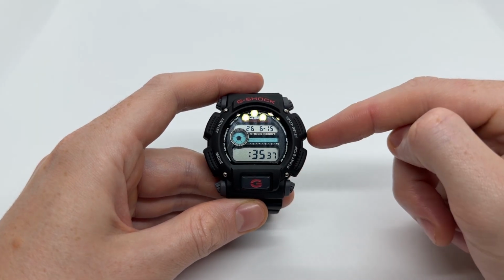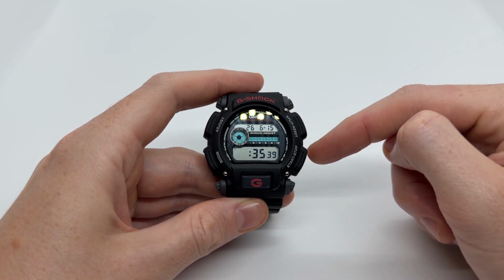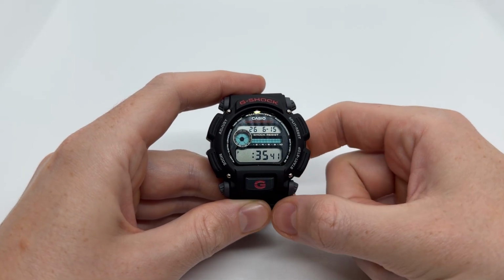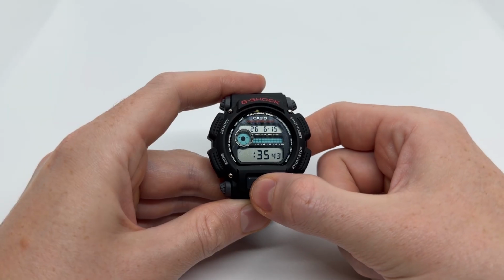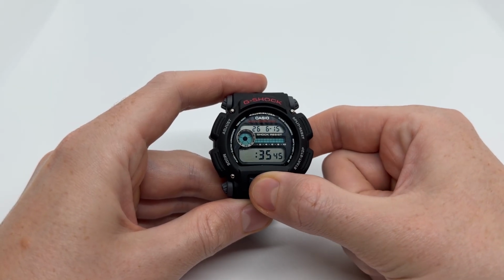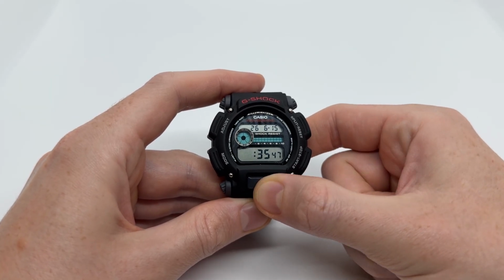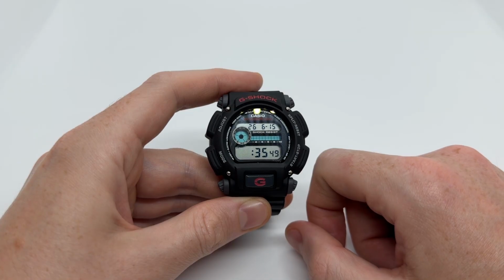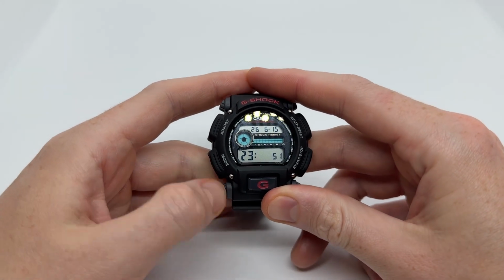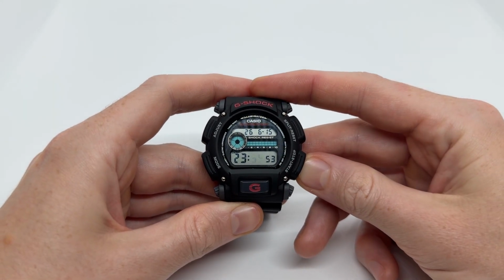In case you want to switch between the 12-hour display and the 24-hour display, you can press the light button at any moment. And as you can see, now we have switched to the 12-hour display. And now I'm going to switch back to the 24-hour display. I'm going to press the mode button once again, and now I can adjust the minutes.